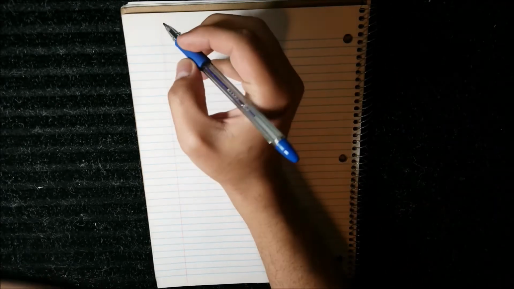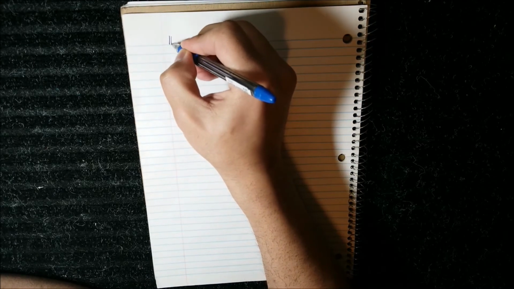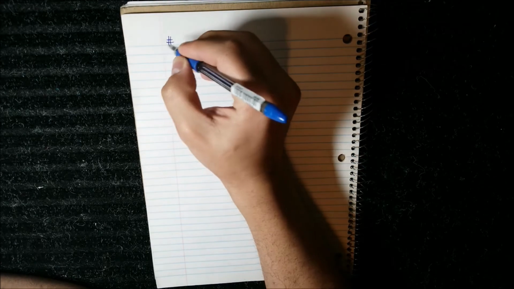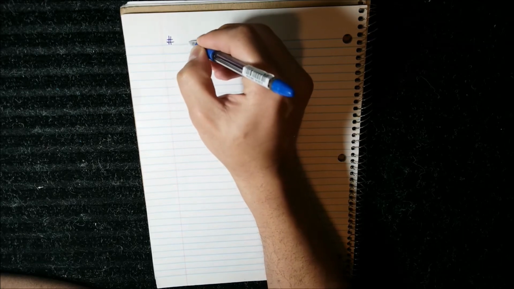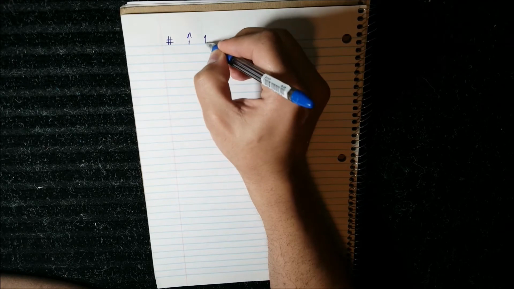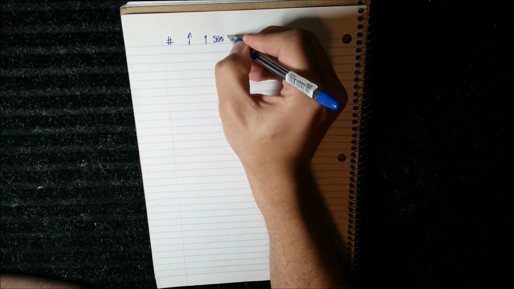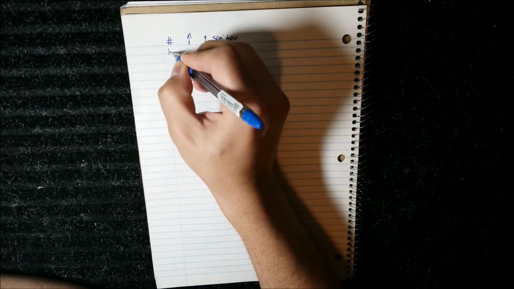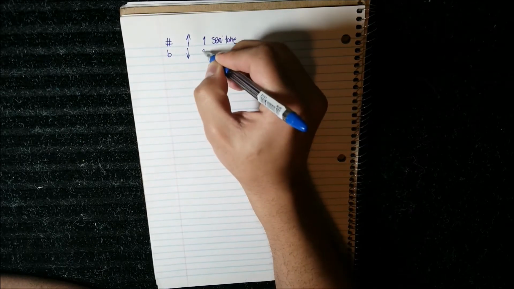Before everything, you probably know this, but you'll see why I'm mentioning it. When we have a sharp, we are actually raising the note by one semitone. And when we have a flat, we're actually lowering the note by one semitone.